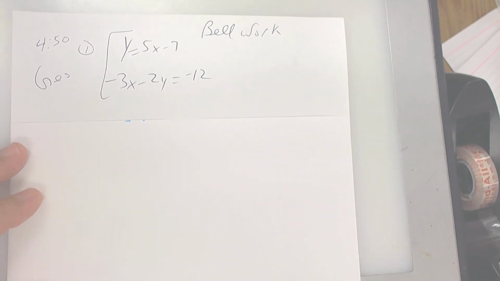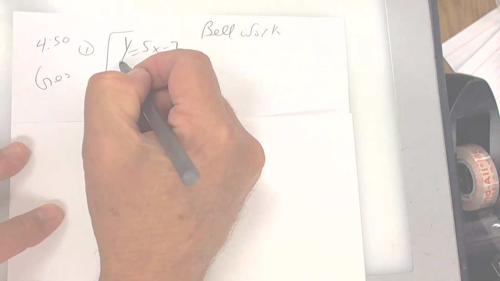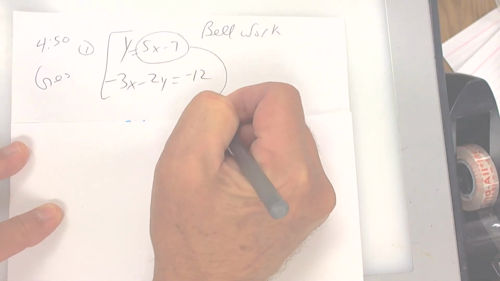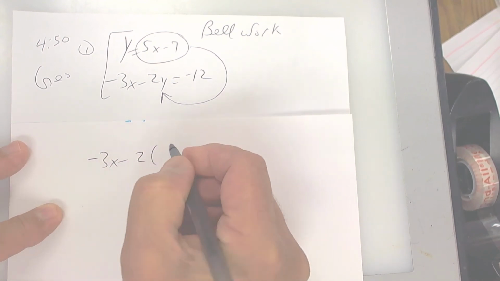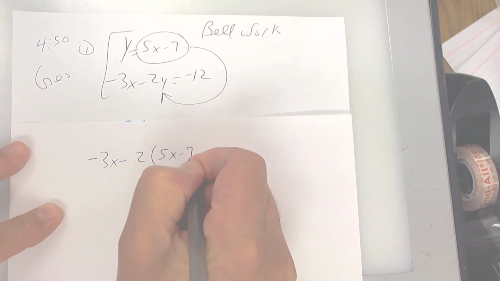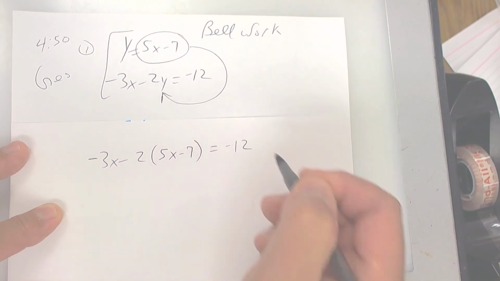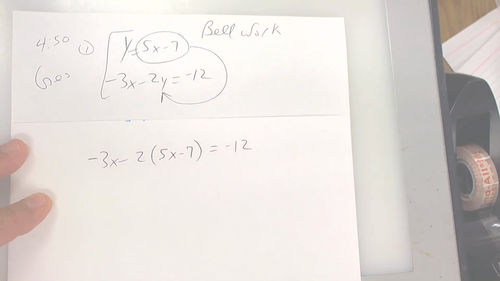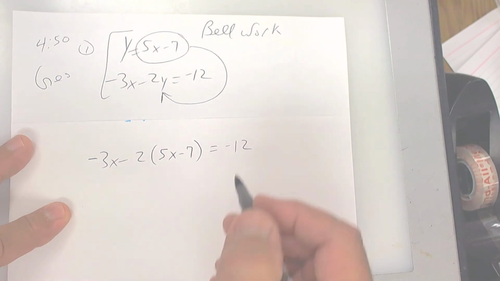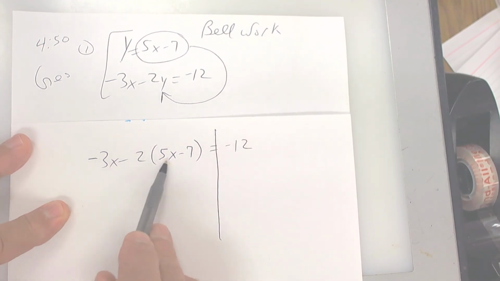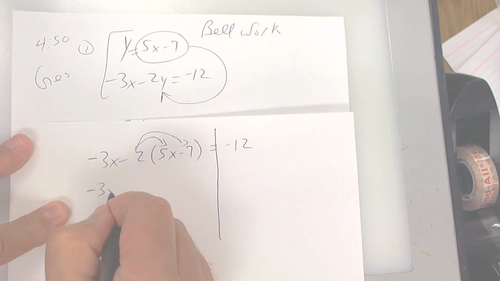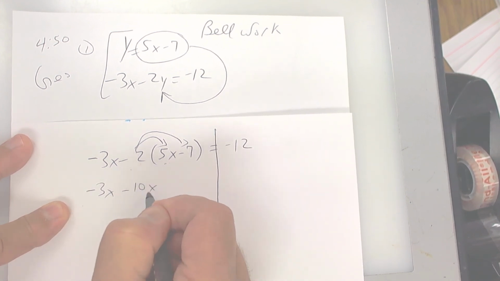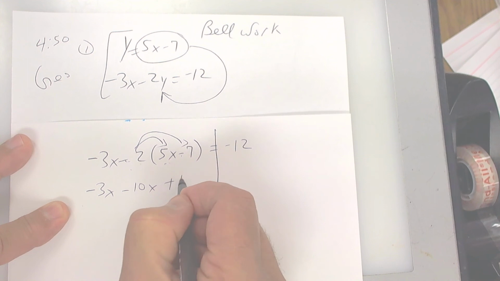Let's take a look here. This one already has y by itself, so I'll take all of that and substitute for the y. So I get negative 3x minus 2 times my substitute equals negative 12. All the bell work is due Friday through Sunday. Draw your line. Notice that we have all x's here. Draw the double McDonald's arc. So you get negative 3x minus 10x, and that's a double negative, so that's plus 14.